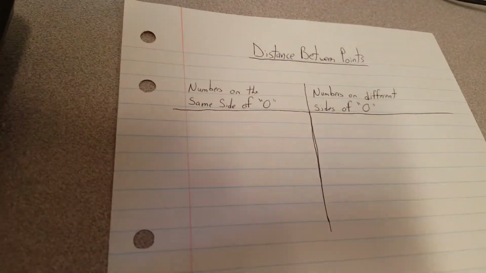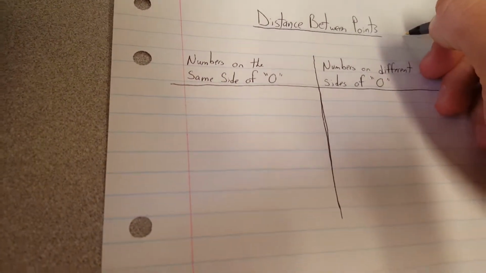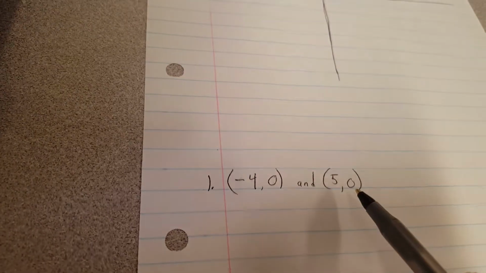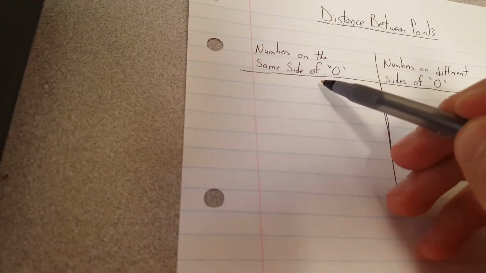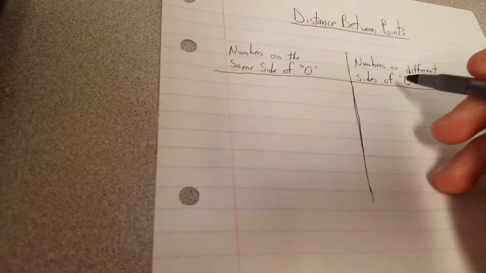So let's look over here at our sheet. We did this in class: for the two points -4, 0 and 5, 0, we have a set of rules, for numbers on the same side of 0 and numbers on different sides of 0.